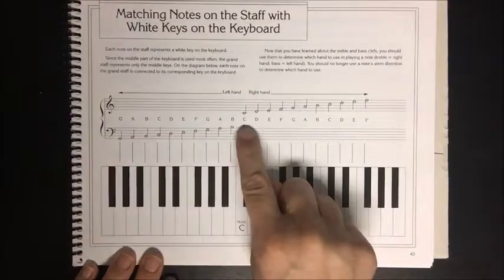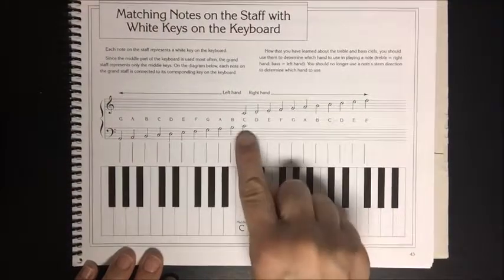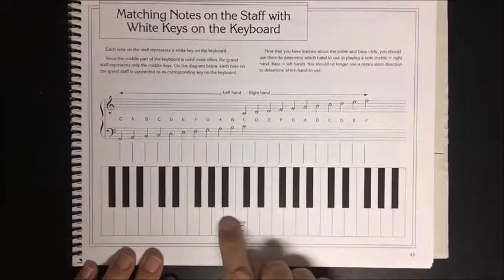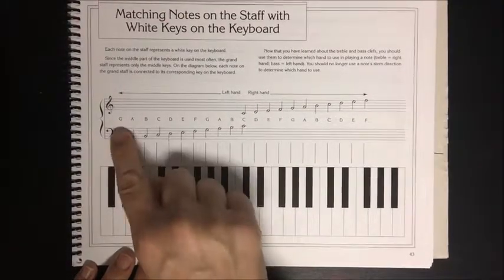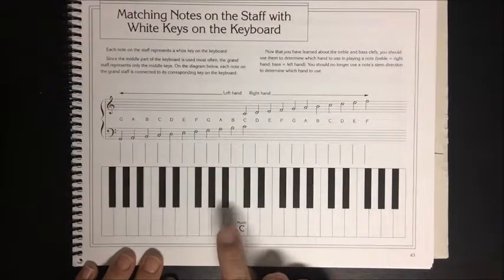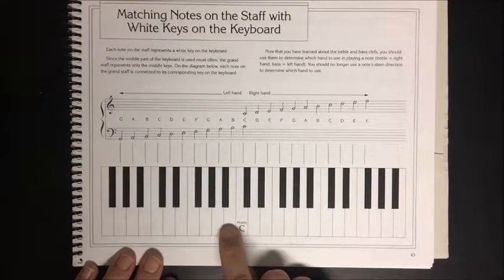So in the bass clef, we have the middle C as well. So these two are the same exact notes. And then we have the next note down, which would be a B. It's not yet on the staff, it's a little bit above. And so this B here would be played here on the piano.